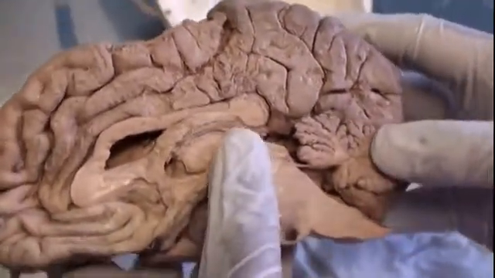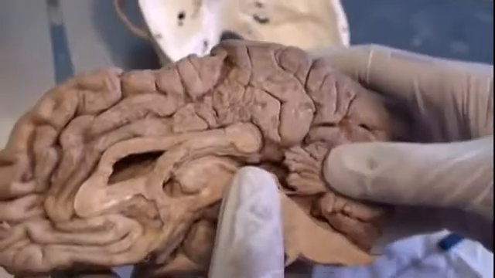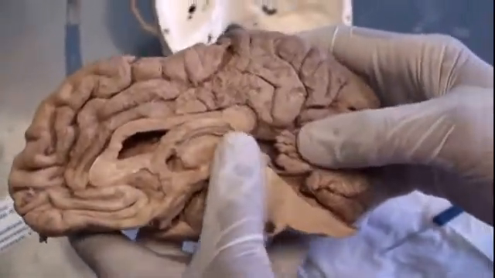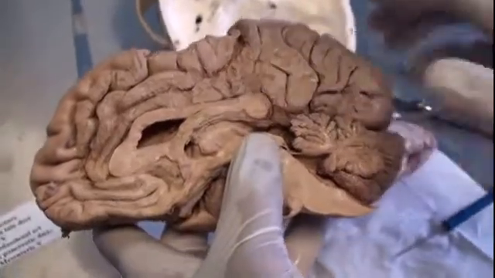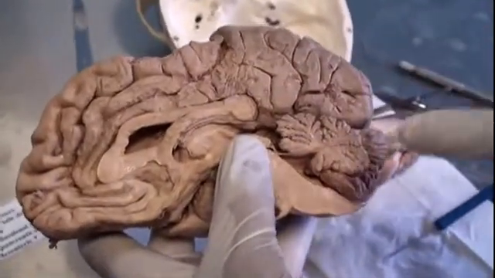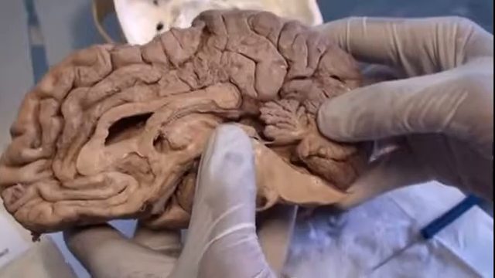Welcome to our second episode of Dissection of the Cerebellum. What we have done is, we have made a sagittal view of the brain, so that we can see the medial surface of the cut section.